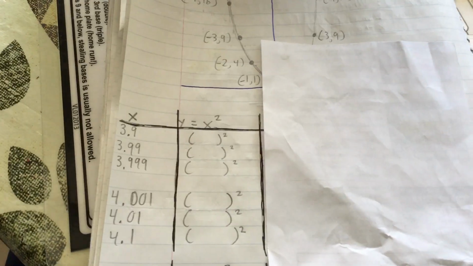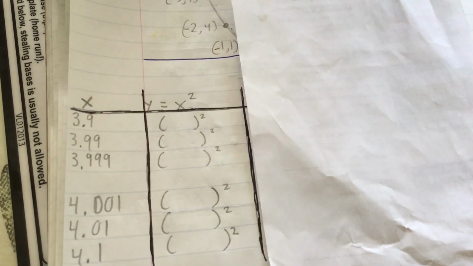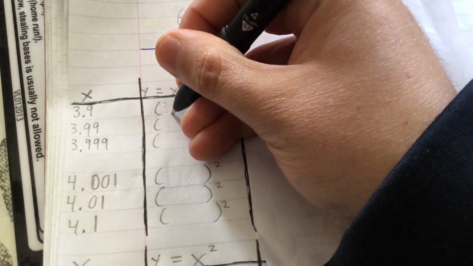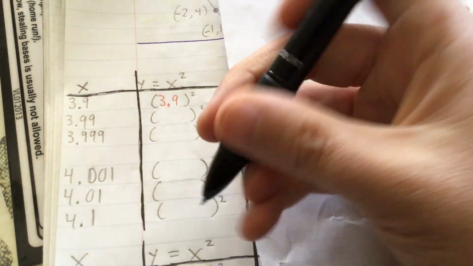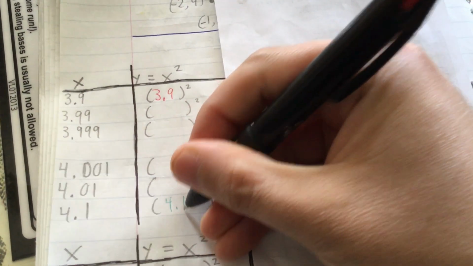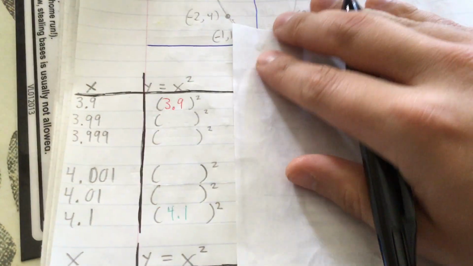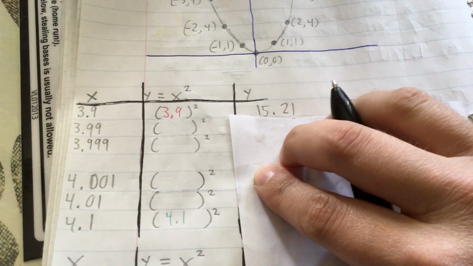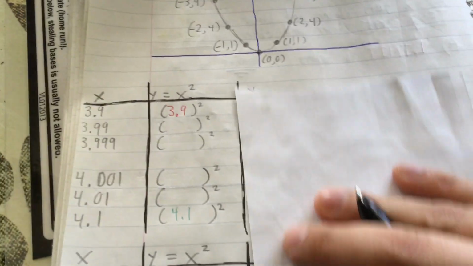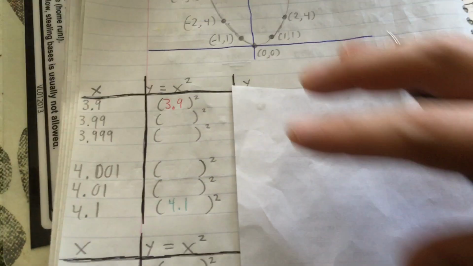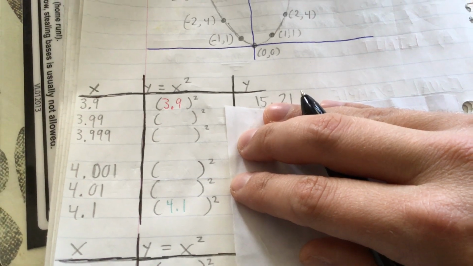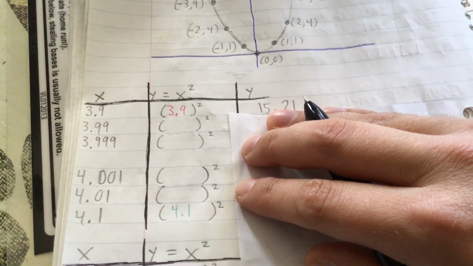So let's try it with this example. Let's say I want to get closer and closer to x equals 4 by plugging in x equals 3.9 and x equals 4.1, because that's good enough, right? If I plug in x equals 3.9, I get y equals 15.21. But if I plug in x equals 4.1, I get 16.81. Now the difference between 16.81 and 15.21 is way too big. So I'm going to see if I can get a little bit closer.